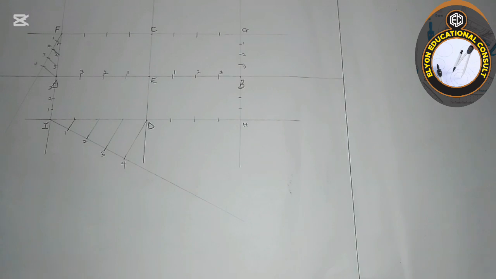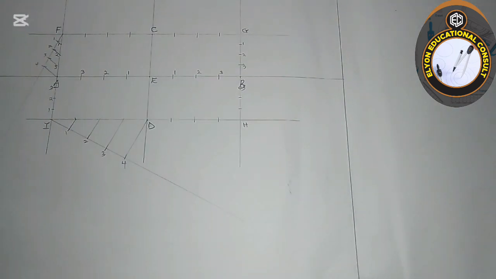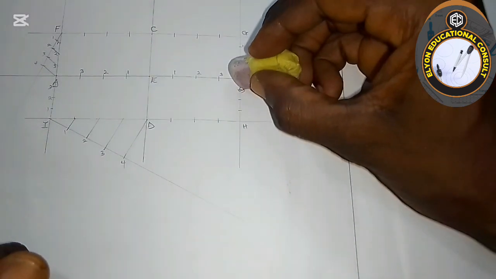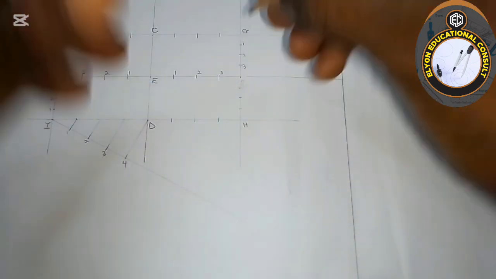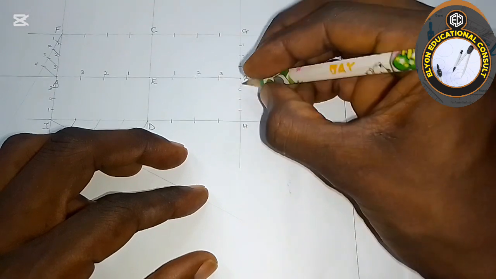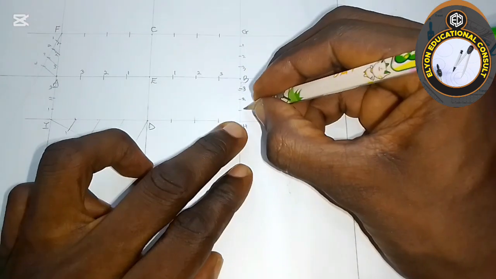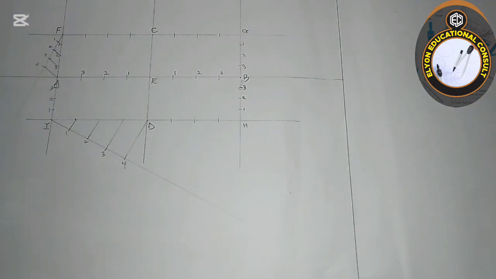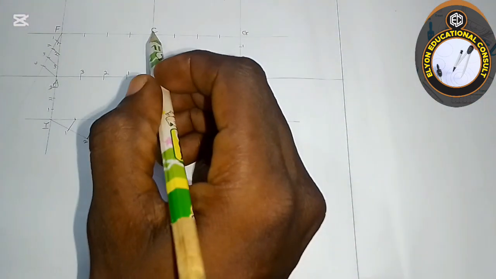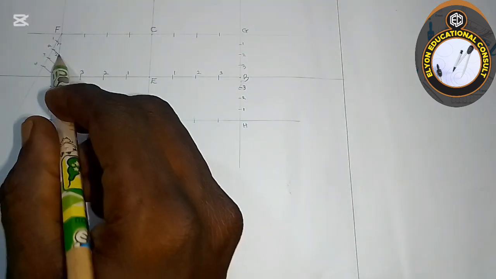So we can have this as 3. Let me adjust this B and write it here very well. So this is my 3 now, this is 2 and this is 1. From this C, I'm going to draw a line to touch this 1, 2 and 3.